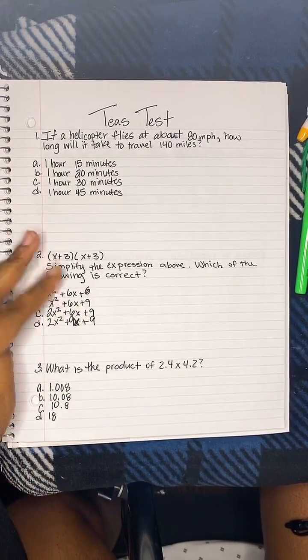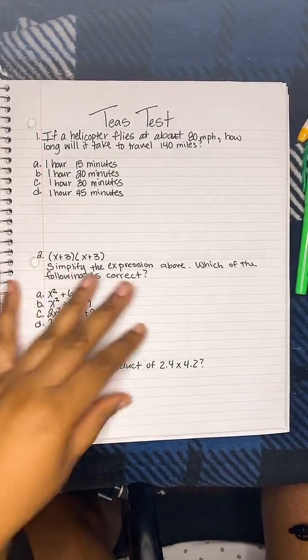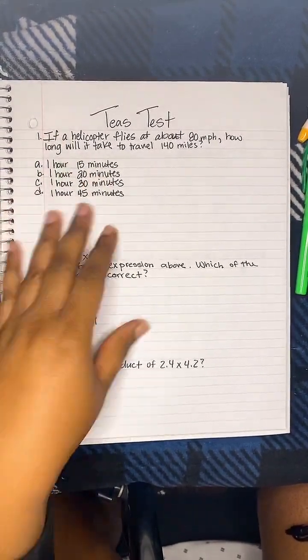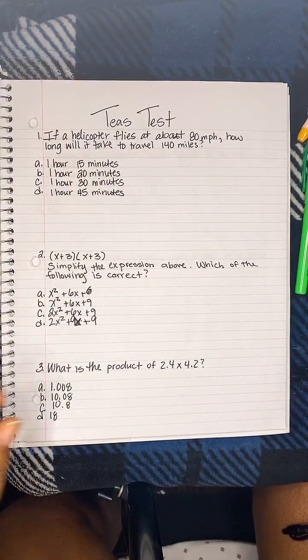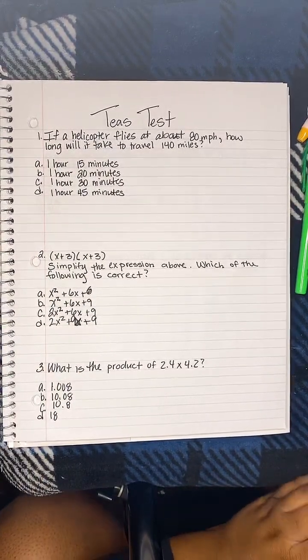So just stay tuned. The TEAS test is really everywhere. It's like conversions, algebra, middle school math.